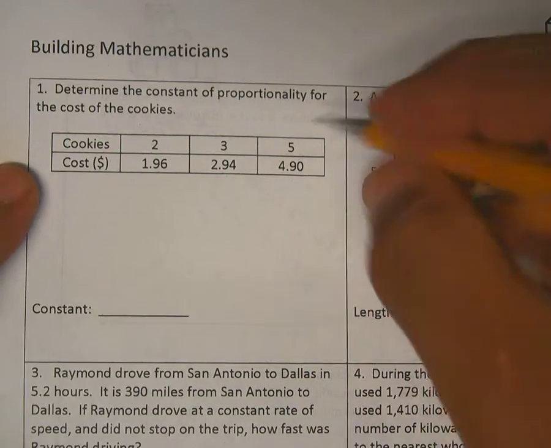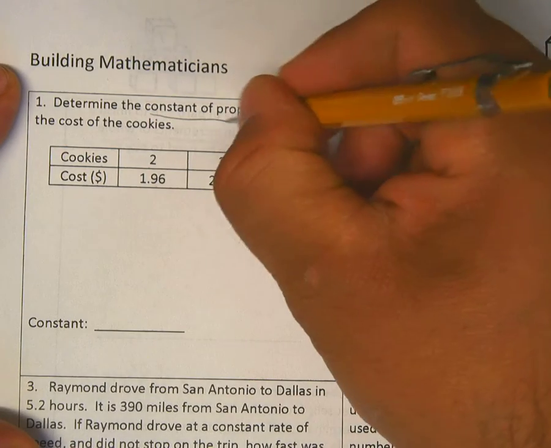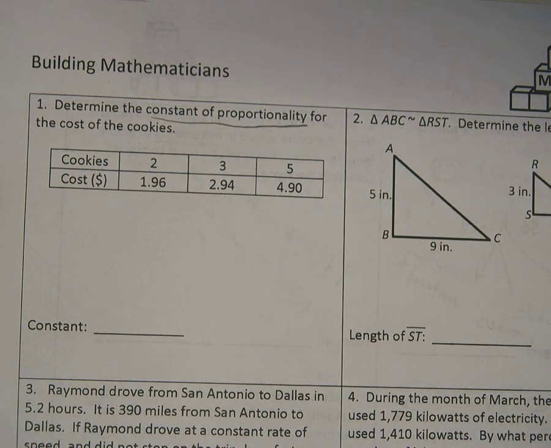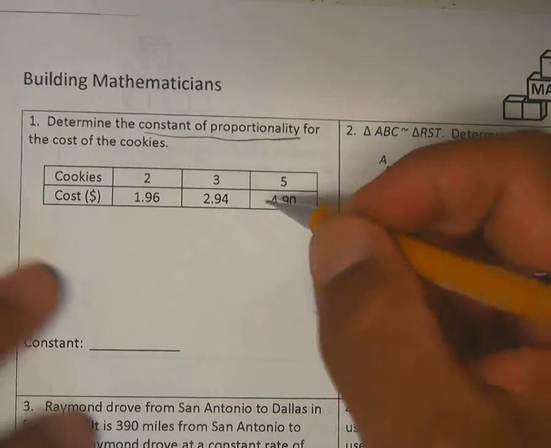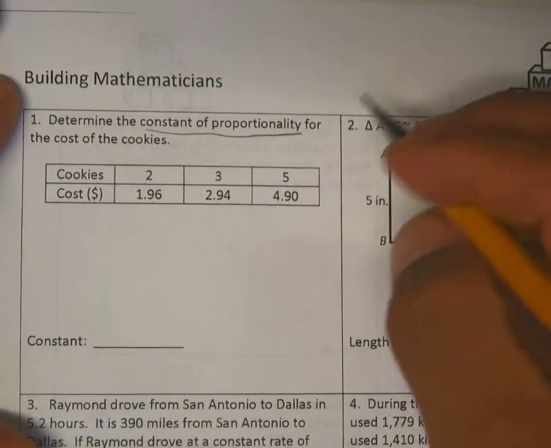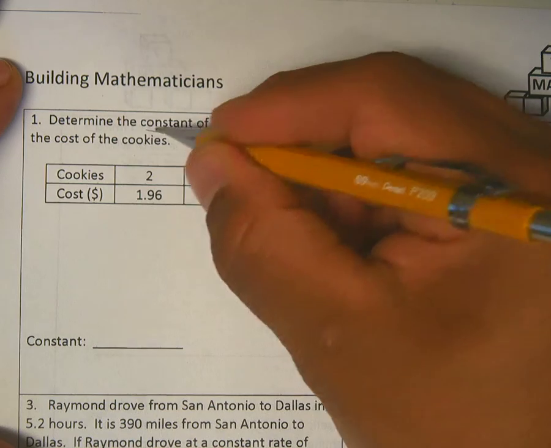Okay, it says here, determine the constant of proportionality. And I get the question of that. What does that mean? Well, constant of proportionality is, sorry, I can't even say the word. Constant of proportionality is like saying the constant means the same.